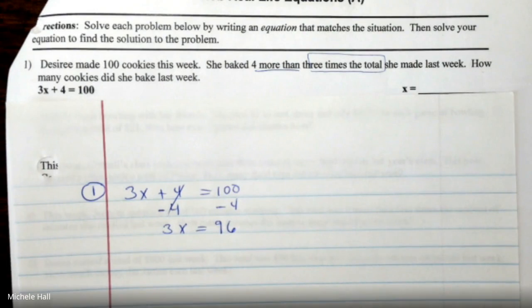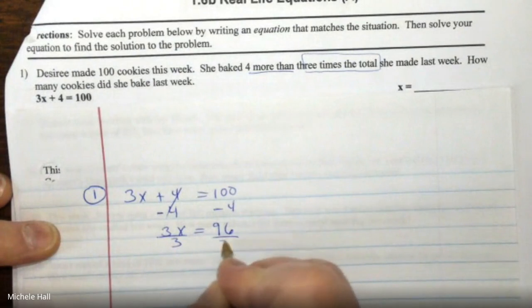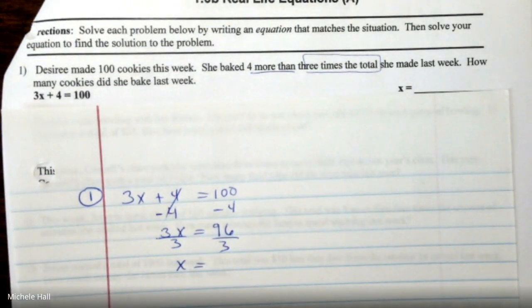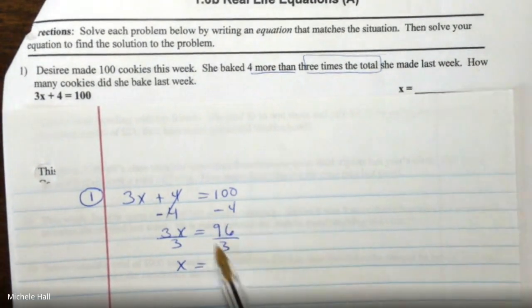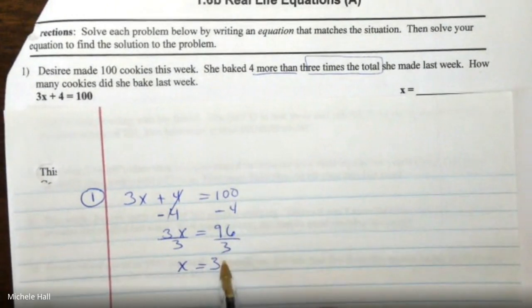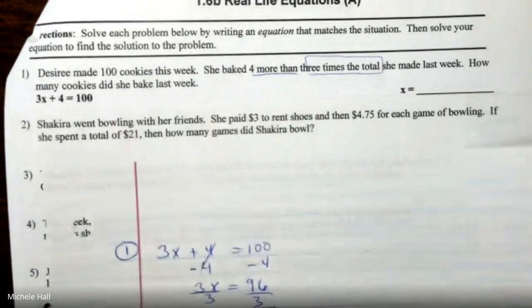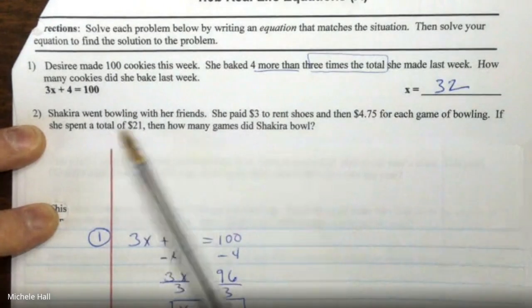You should be doing this on your paper, not just writing down answers. You have to show your work. Divide by 3, divide by 3. This works out pretty evenly because 3 can go into 9 evenly and 3 can go into 6. So 3 goes into 9 3 times, 3 goes into 6 twice, and we get 32. So x equals 32.